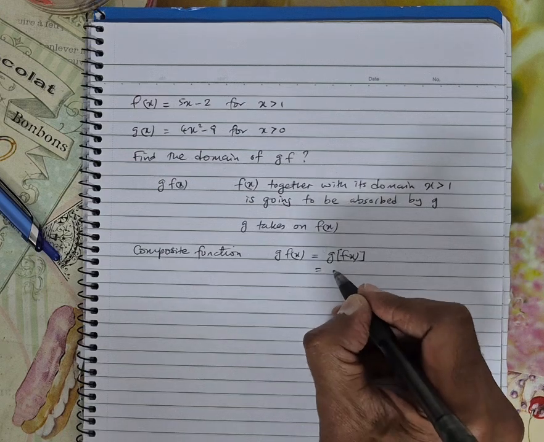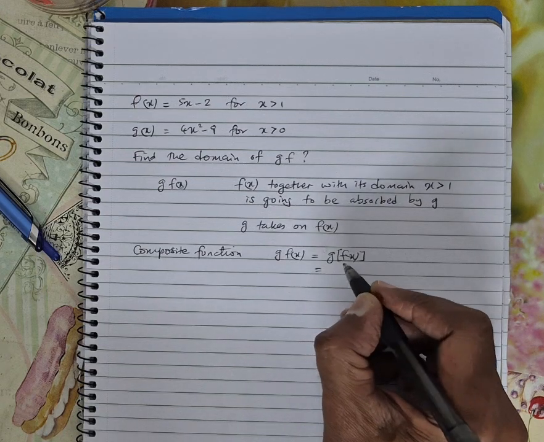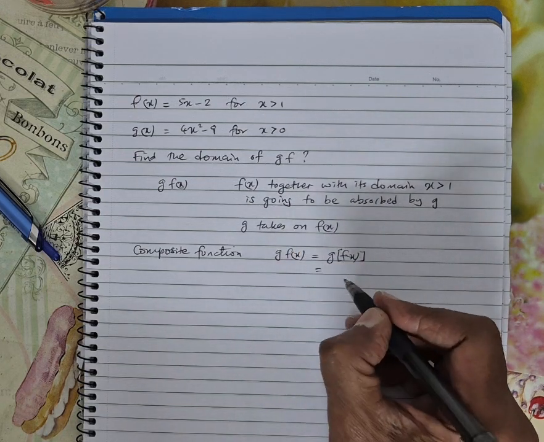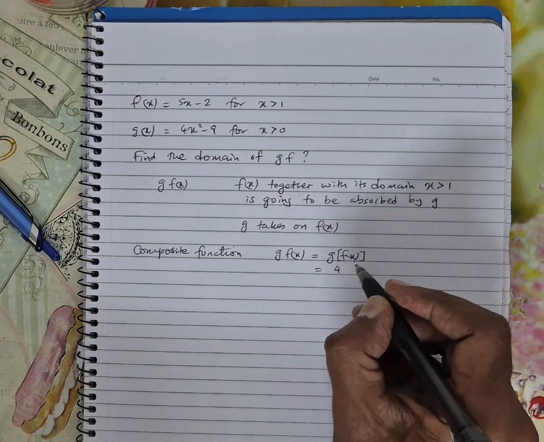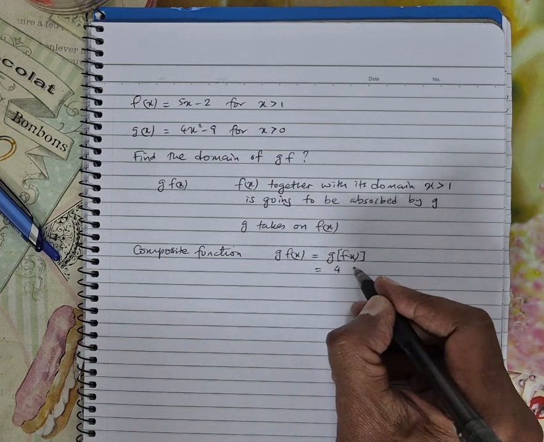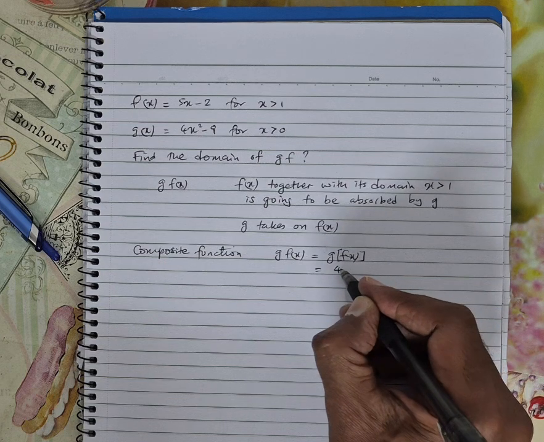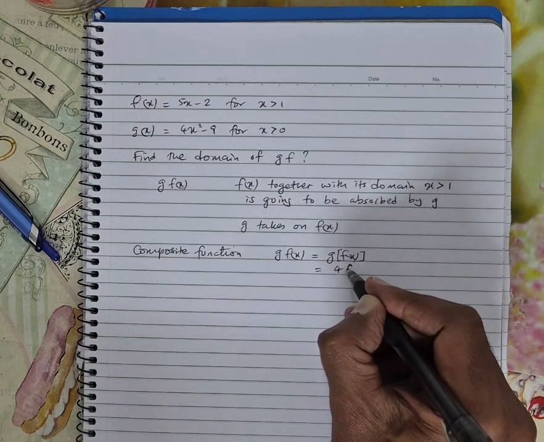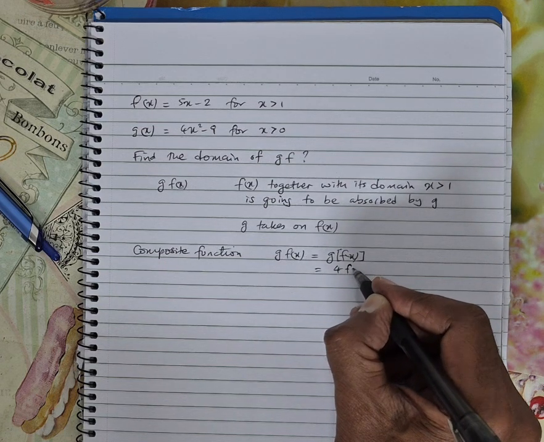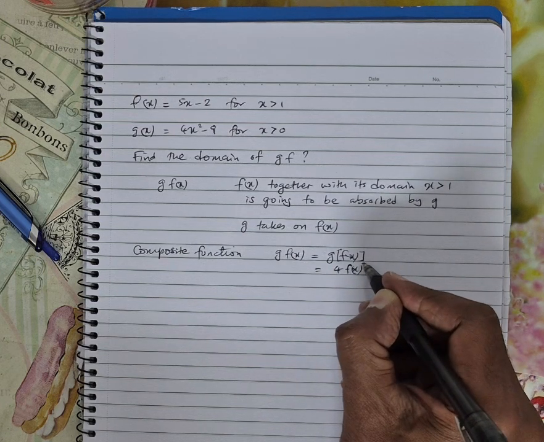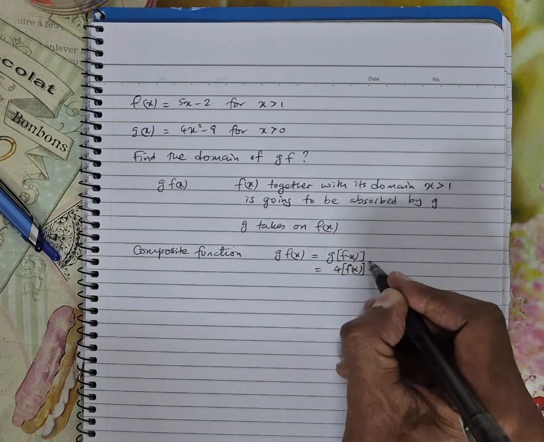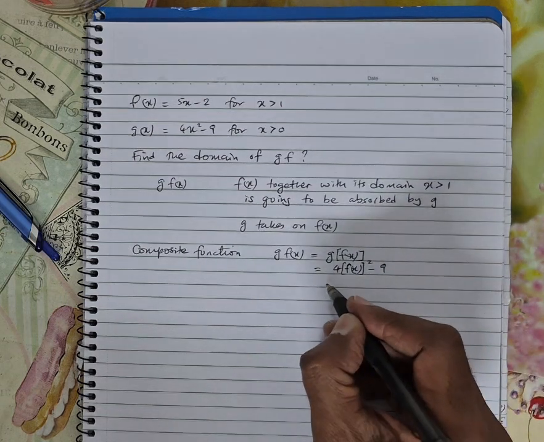So gf of x is, g takes on f(x), so 4 into (f(x))² - 9.